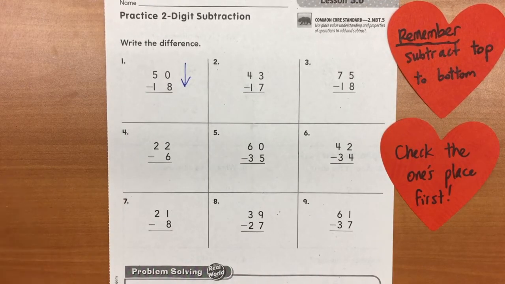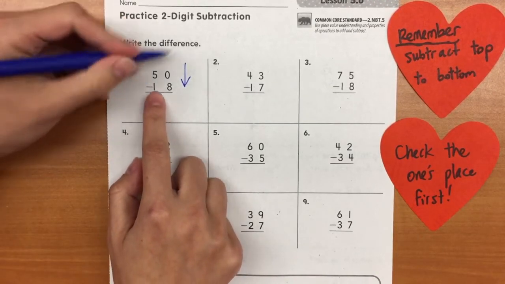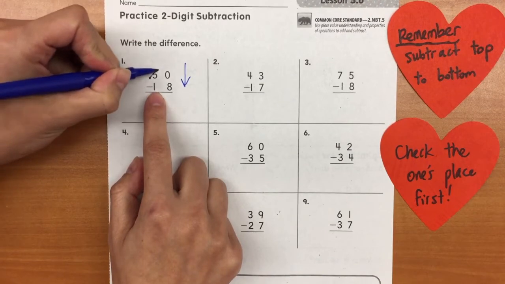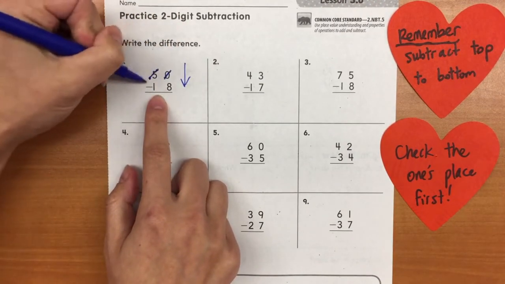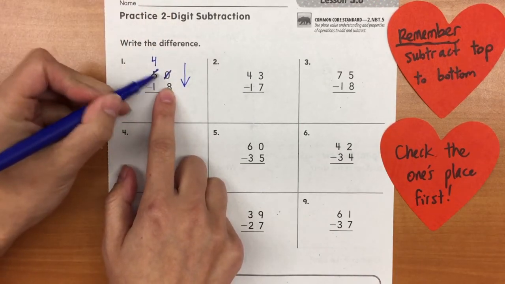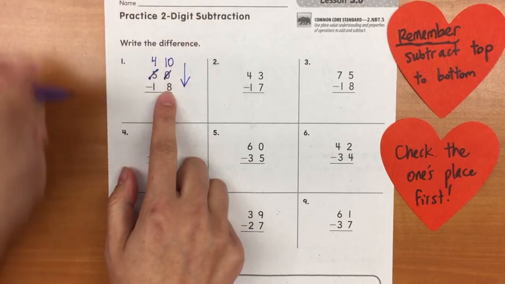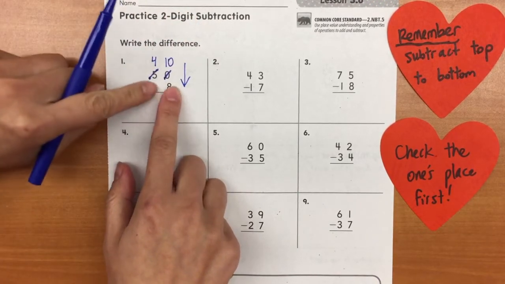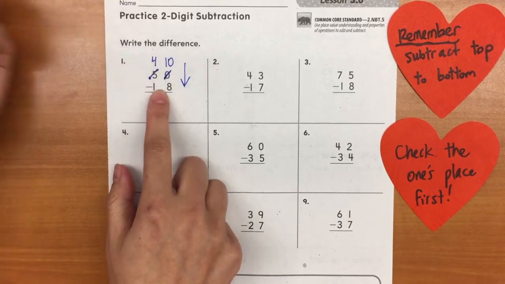Borrowing is a term that is not used anymore, so we're going to use the word regrouping. I'm going to regroup, so I can take a 10 from the tens place and transform this 50. That 5 tens can become 4 tens, and because we're transforming, the number is not going to change. The 0 in the ones place is going to be a 10. So again, 50 is the same thing as 4 tens and 10 ones, okay?